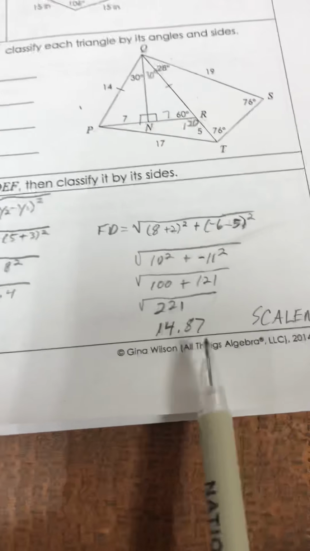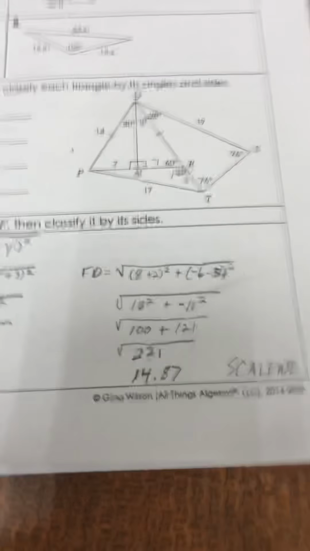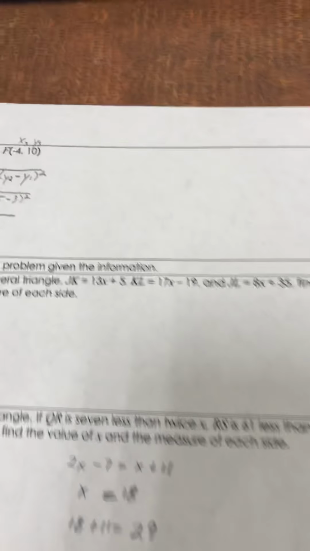So all of these are different measures. All of them are different and should be scalene. Moving on to number 11.